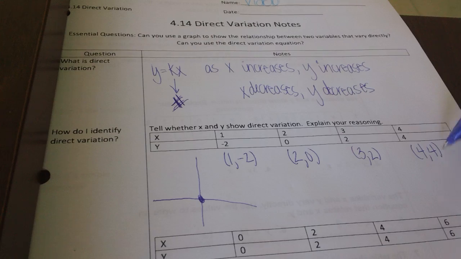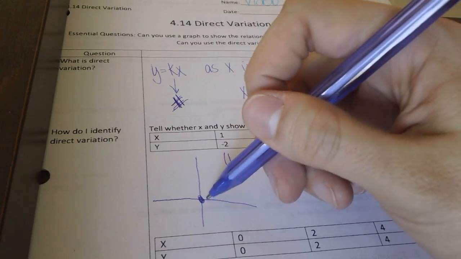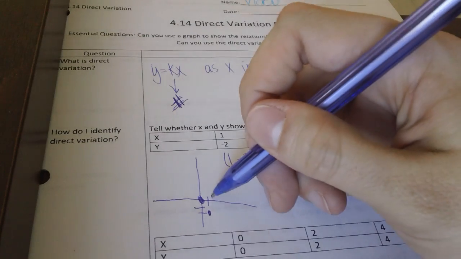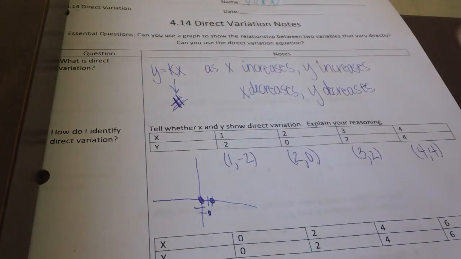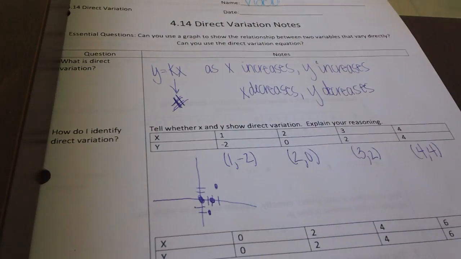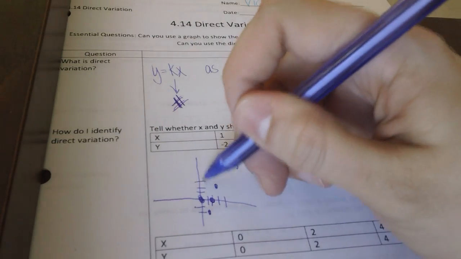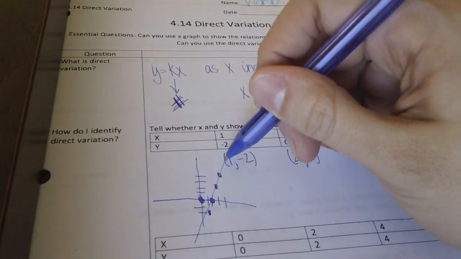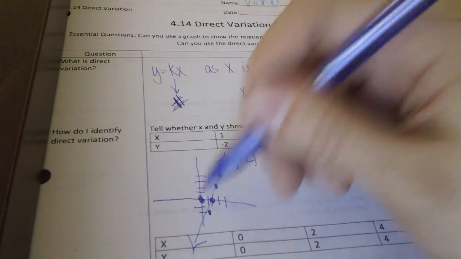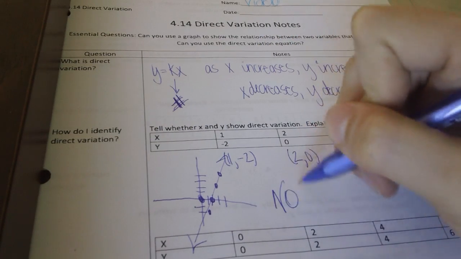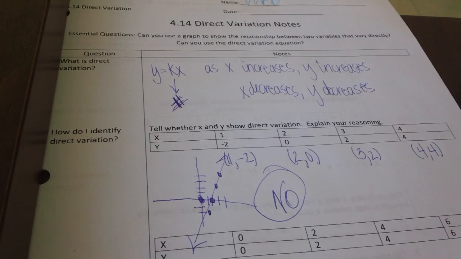I go over 1, down 2, over 2, 0 up, over 3, up 2, over 4, up 4. So the graph of my line does not go through 0, 0, so it is not a direct variation.